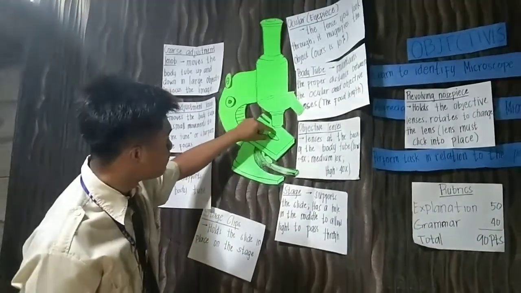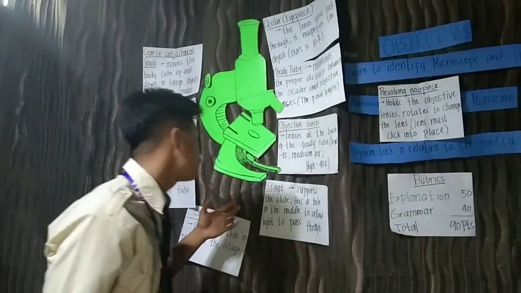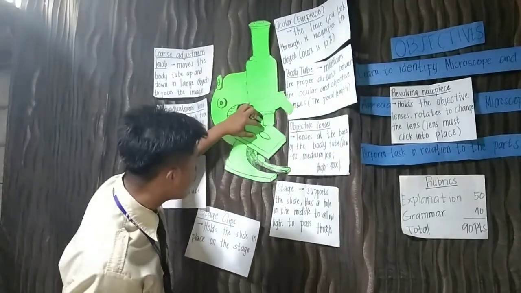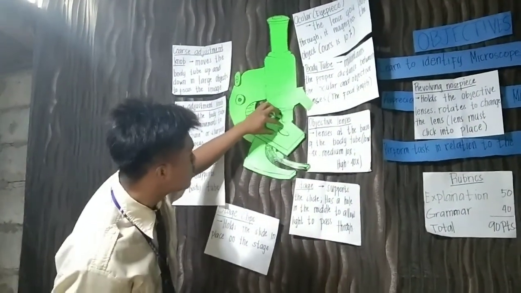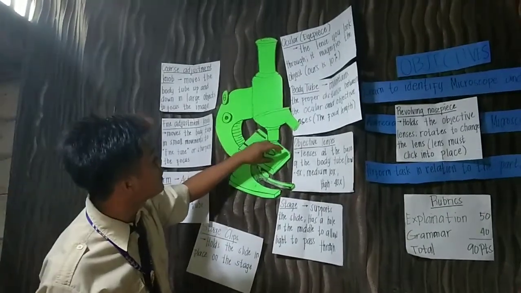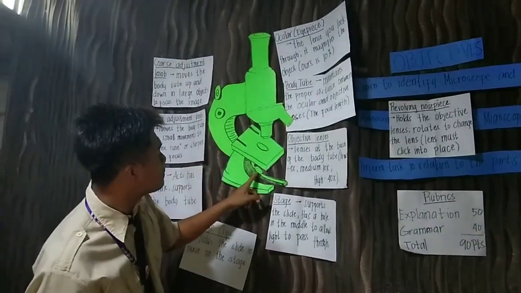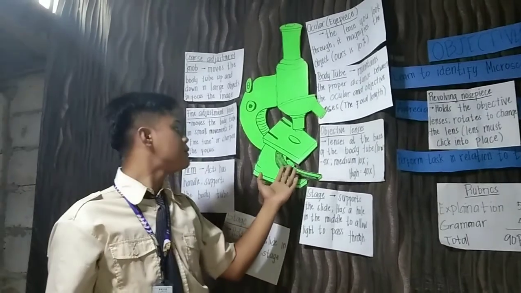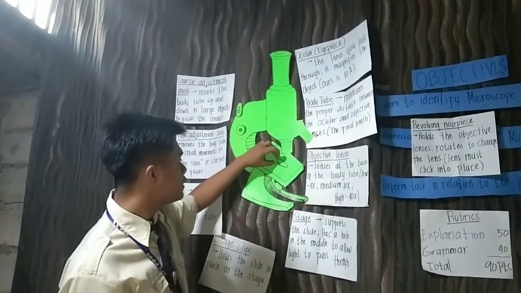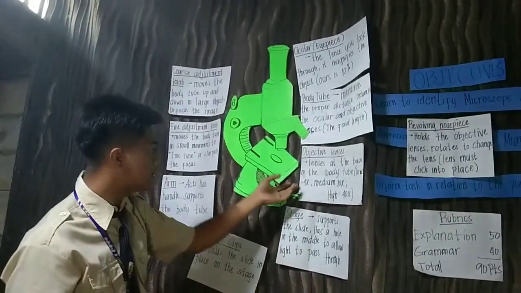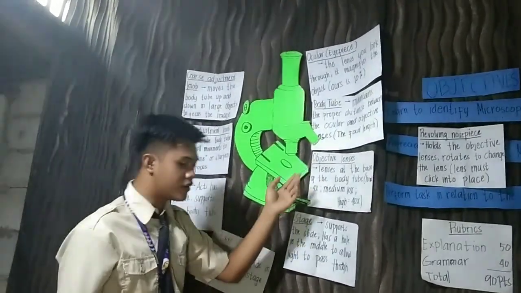The hole allows the light that comes from the mirror to pass through this part of the stage. So this is the stage.